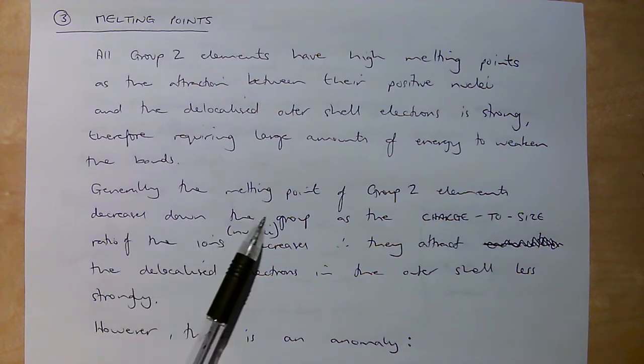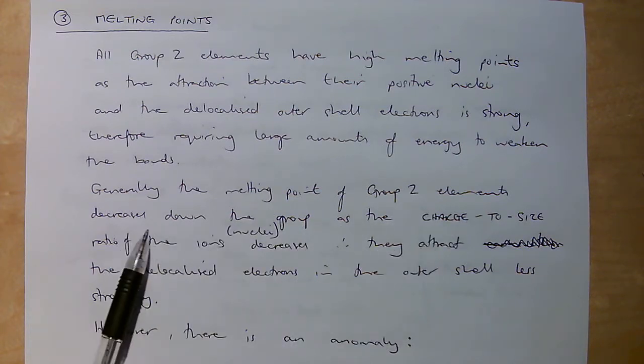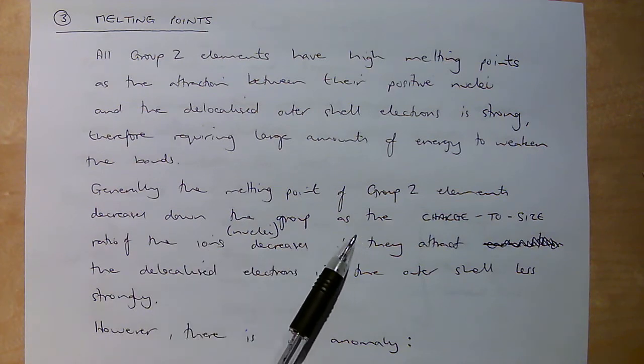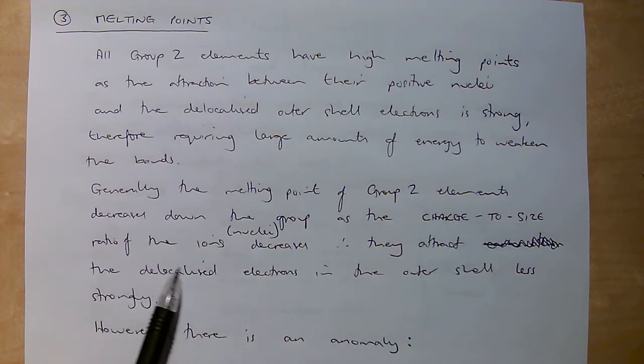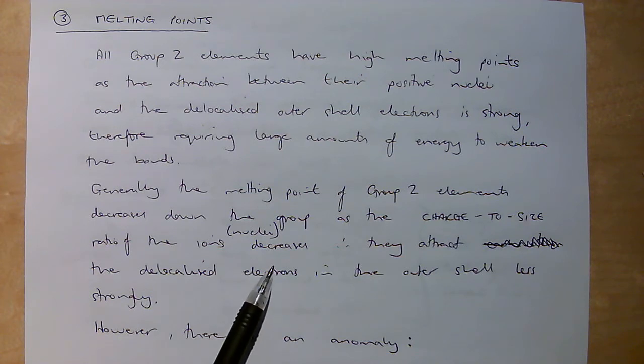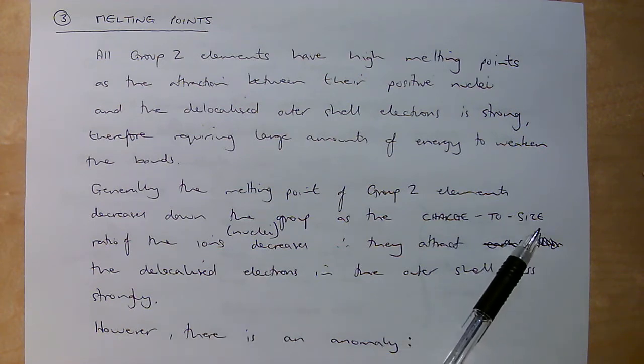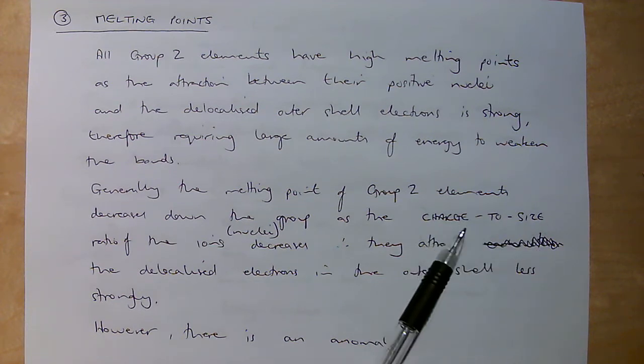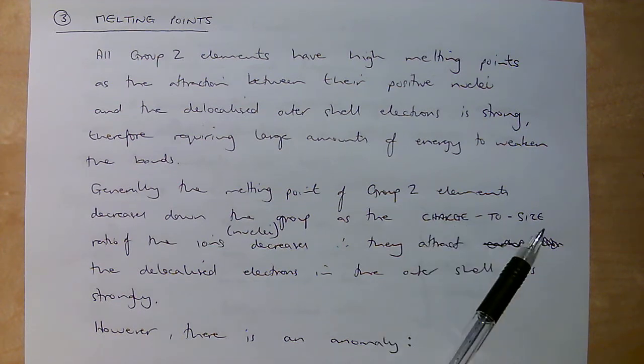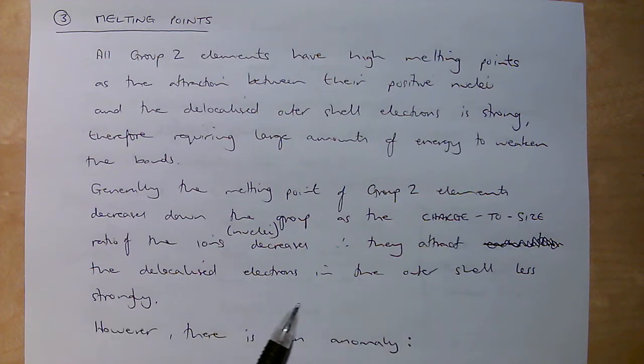But there is a general trend. Generally the melting point of group 2 elements decreases down the group, and this is because the charge to size ratio of the ions decreases. They both have 2 electrons in their outer shell because they're group 2, but their size gets bigger. So their charge to size ratio decreases down the group. Therefore they attract the delocalized electrons in the outer shell less strongly.